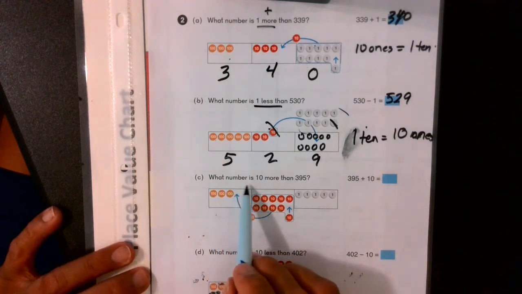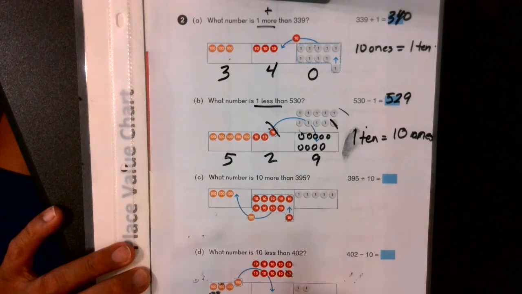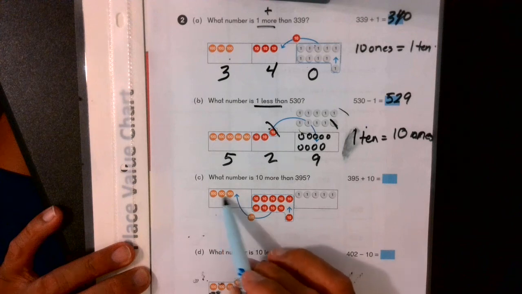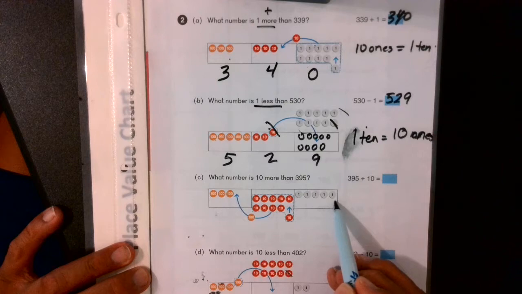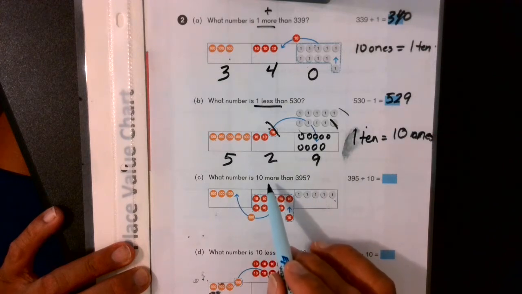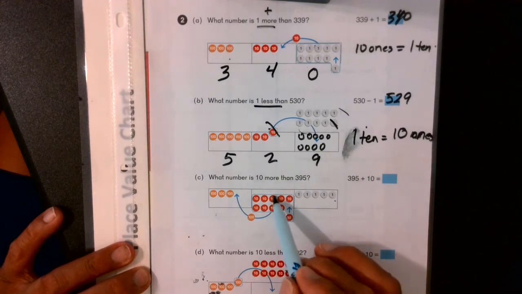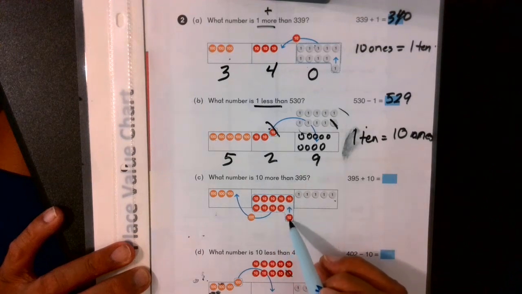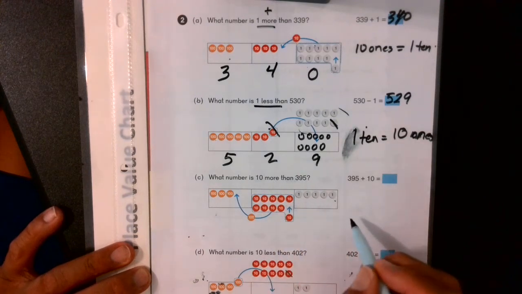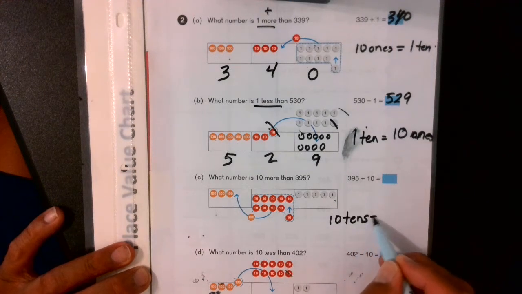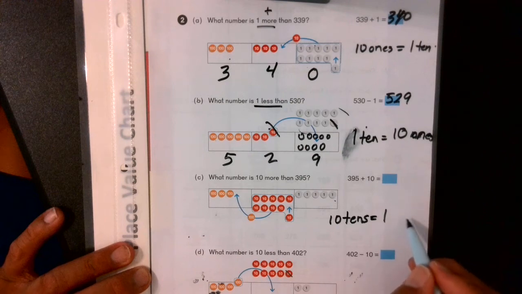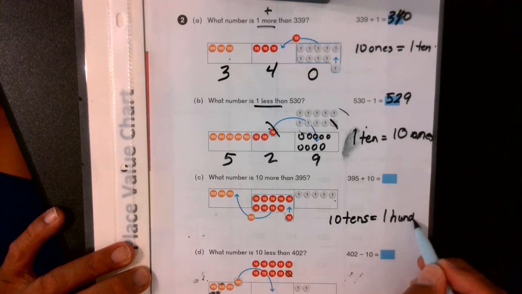It says, what number is 10 more than 395? What am I doing? There's 3 here, there's 9 here, and there's 5 ones. But we want to add one more ten. We already have 9, and this makes what? 10. So 10 tens equals 100, okay?